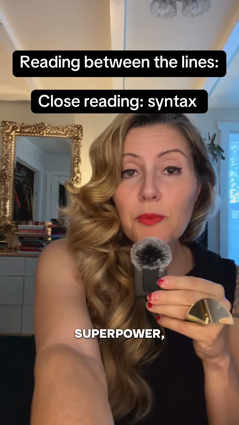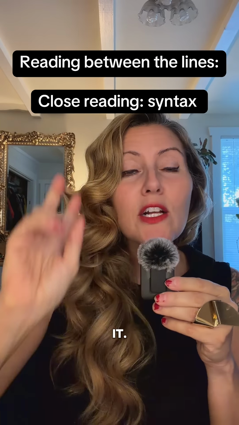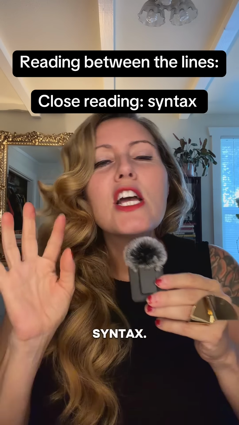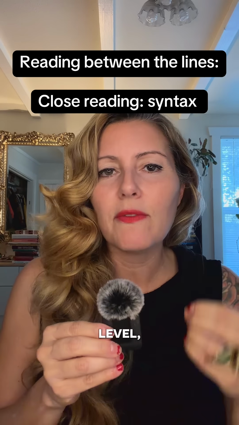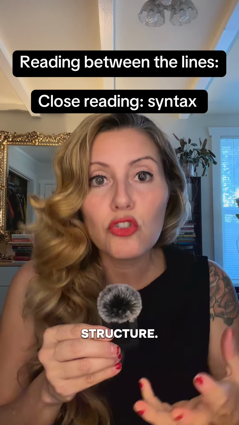Reading between the lines is a superpower, and I'm going to teach you how to do it. Close reading day 2, syntax. So, syntax is just the arrangement of words in a sentence, and at its simplest level, syntax consists of sentence structure. But like diction, we're looking for patterns or aberrations in patterns when we're looking at syntax. So, you can analyze sentence structure in several ways.